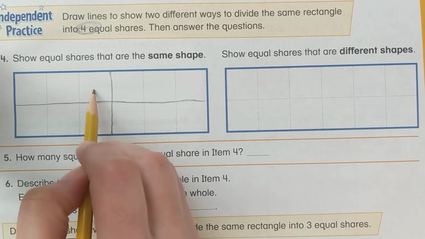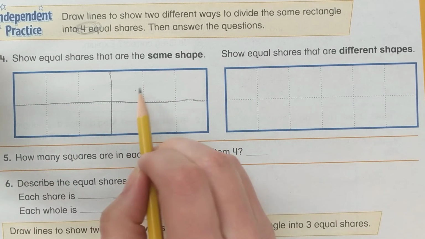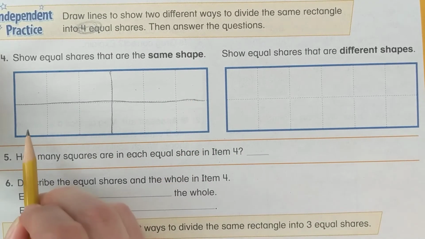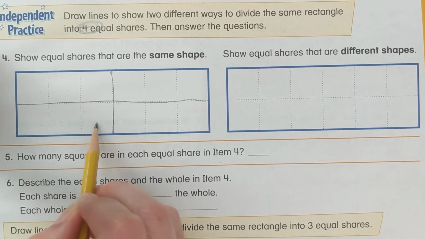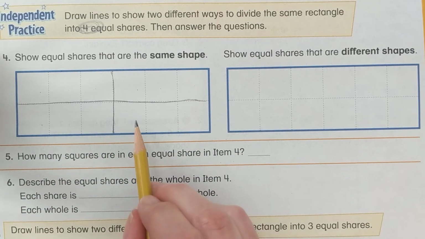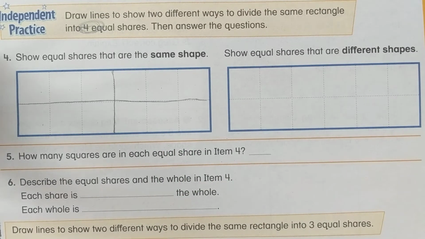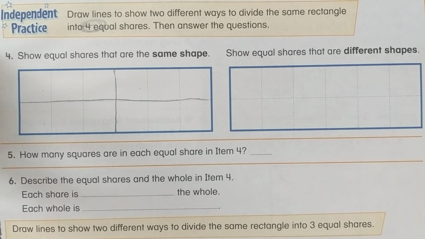And then I can double check how many was in each share. 1, 2, 3. Let's check this one. 1, 2, 3. Check this bottom one, 1, 2, 3, and this last one, 1, 2, 3. Oh good, they all have the same number of squares.